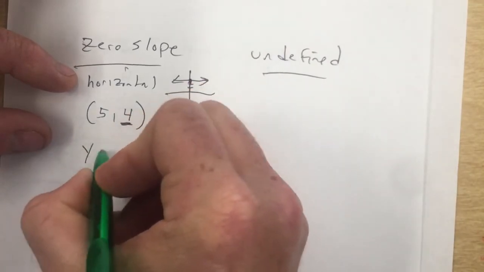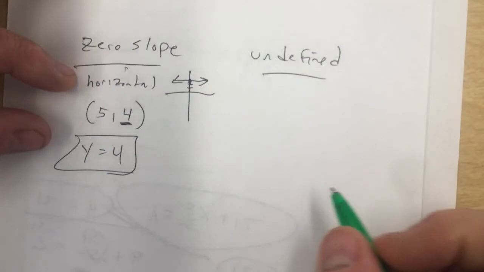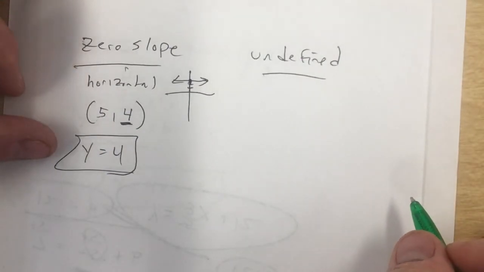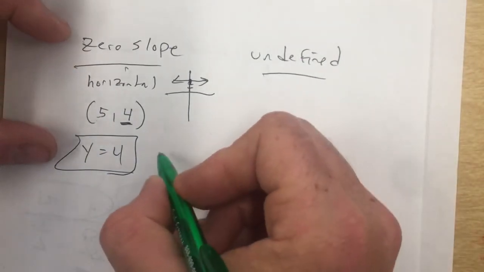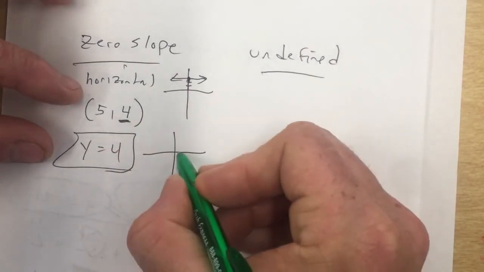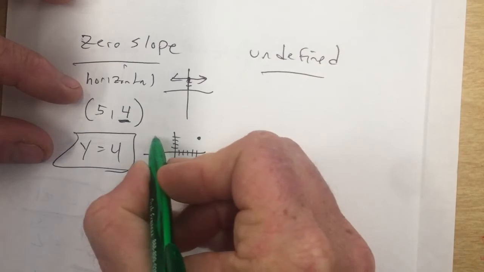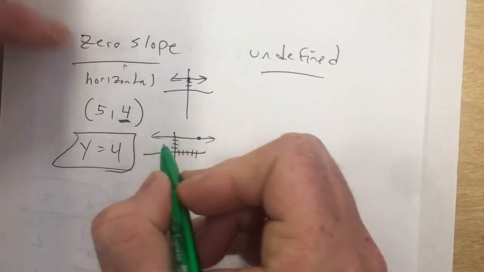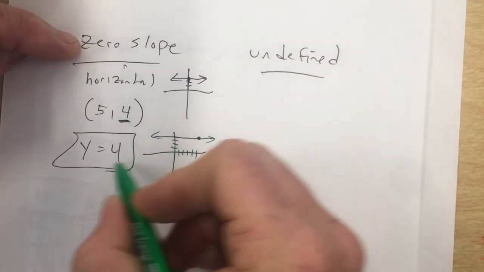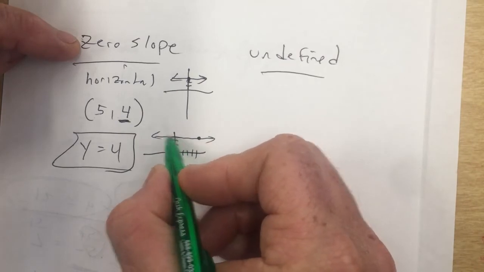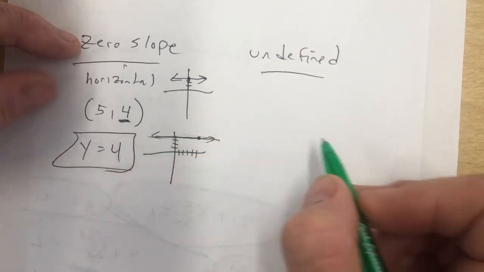So this would just be y equals 4. This will be my equation of the line right here. Okay, so if I draw this one, 1, 2, 3, 4, 5, 1, 2, 3, 4. It goes through this point right here, but it's horizontal because it has 0 slope. Well, you can see it's y equals 4 on that whole line.